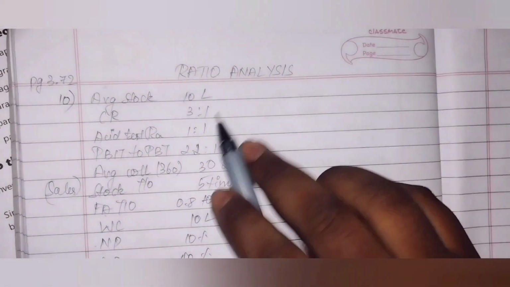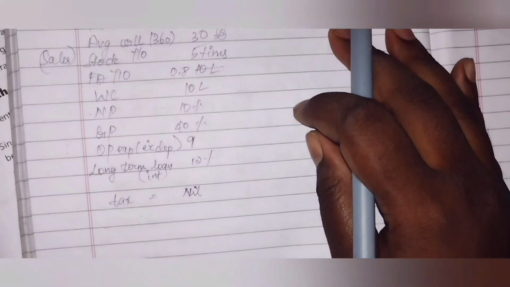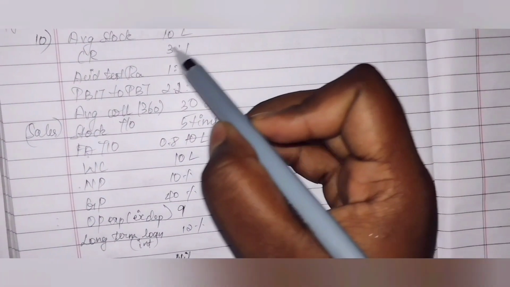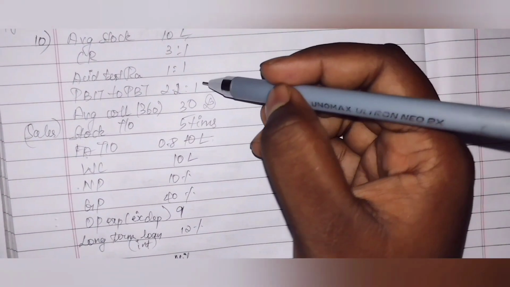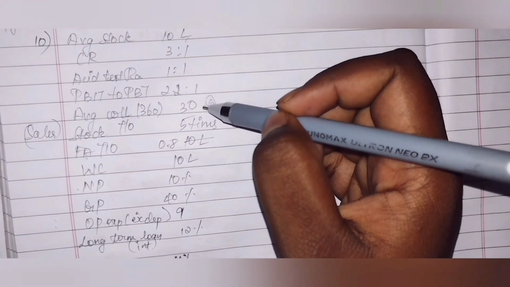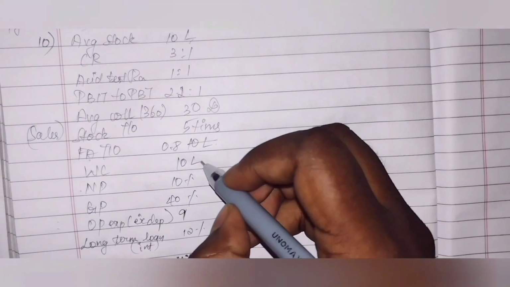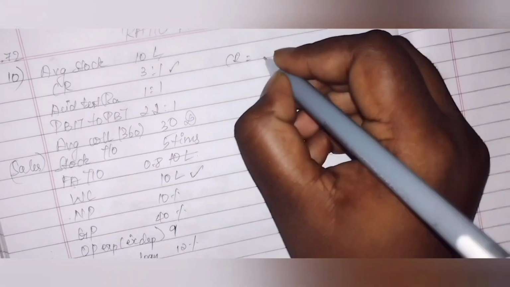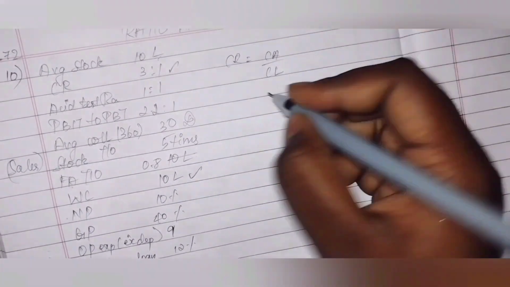I wrote down the given data of the question and let's get started. Average stock is given, and let's begin with working capital and current ratio. Current ratio is current asset by current liability.